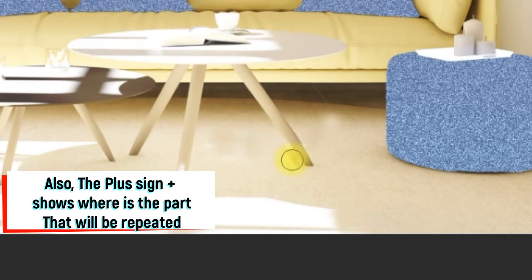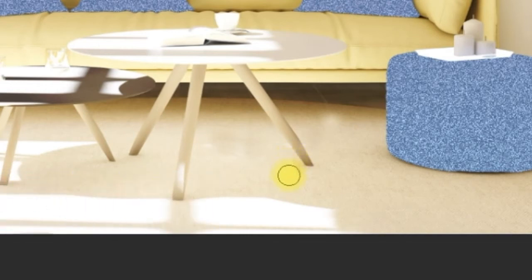Now here, if you come here, you can find that it will start repeating the table. You can see it's starting to repeat the leg of the table because it's cloning from top to bottom. If I don't want to repeat the leg of the table, then I need to take my copy from another area. Here also, you can see that it's repeating the leg of the table. I'll show you also a nice trick.